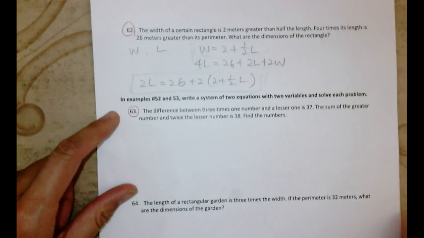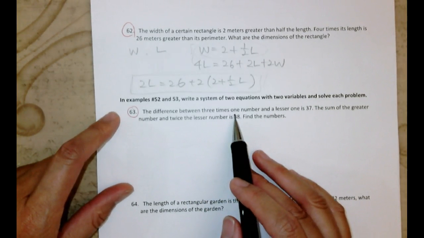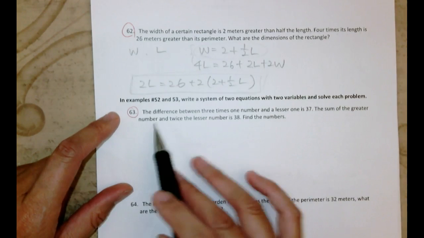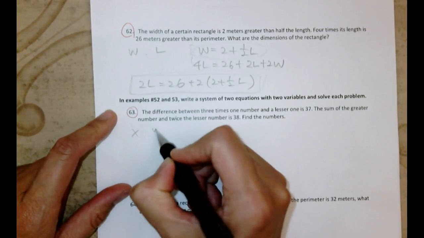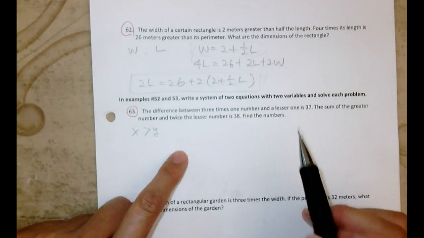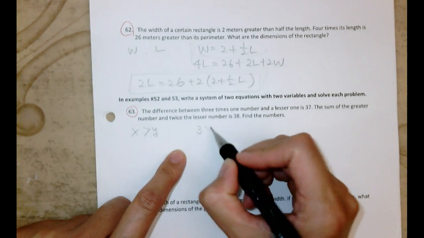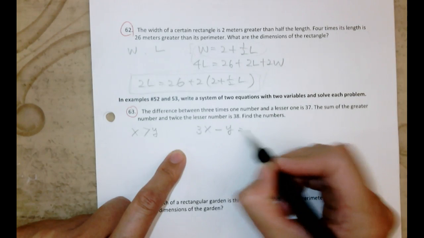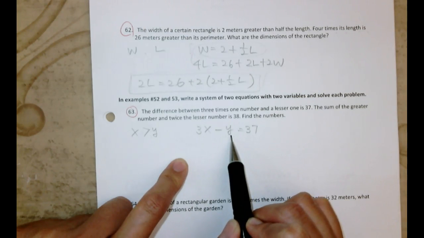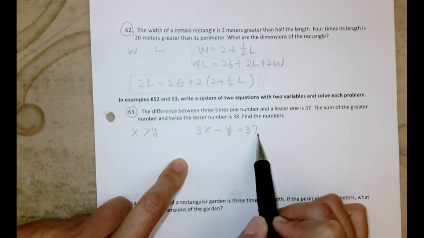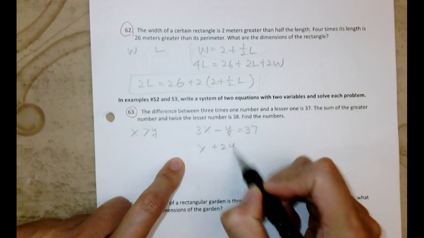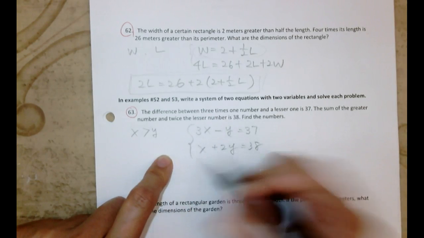Okay, this one is a system. The difference between 3 times one number and the lesser one is 37. The sum of the greater number and twice the lesser number is 38. Again, x and y, and x is greater than y. So the difference between 3 times one number and the lesser one is 37, so 3 times the bigger number minus the lesser number is 37, since you subtract it. The sum of the greater number and twice the lesser number is 38. Okay, so that's the system you solve.